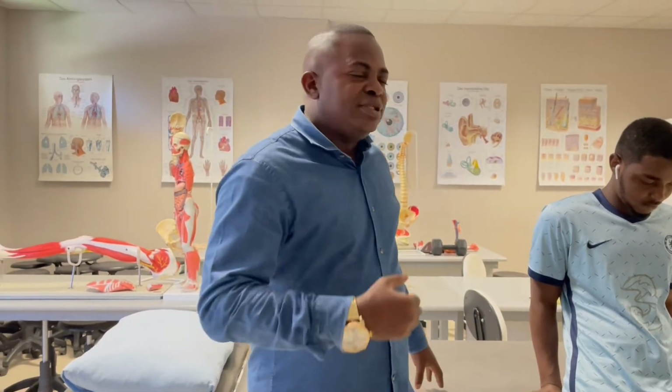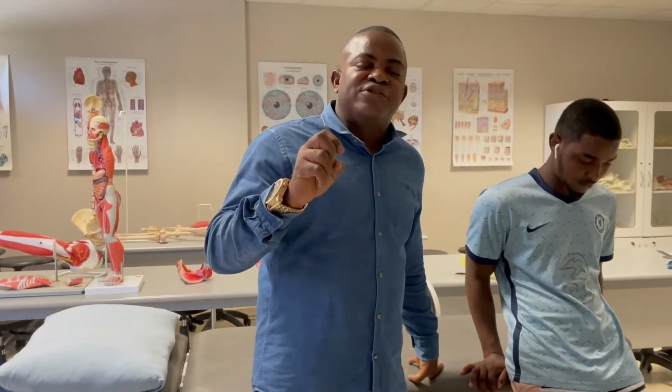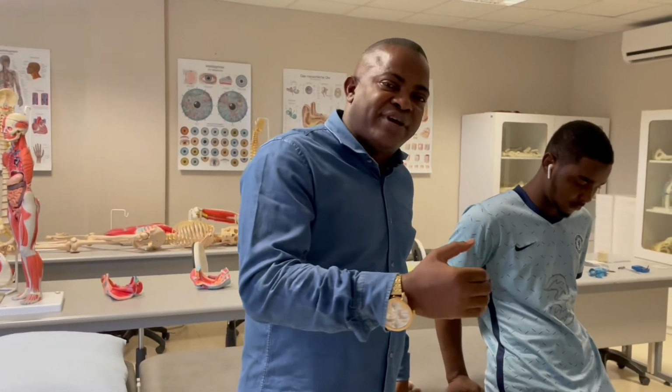But we said those tests are not strong enough for any therapist to conclude that the patient is evidently having sacroiliac joint dysfunction. Why? Because all other pain generators in the lumbar spine could also present with that. So there's a need for us to go further in finding evidence of sacroiliac joint dysfunction. And what we have to do now is to move from subjective assessment to physical examination.